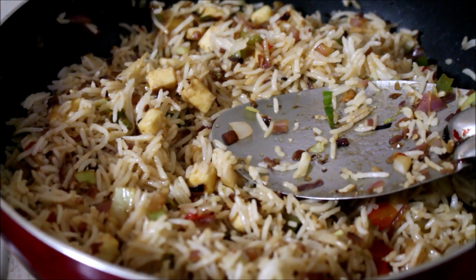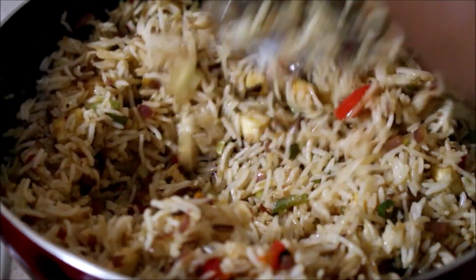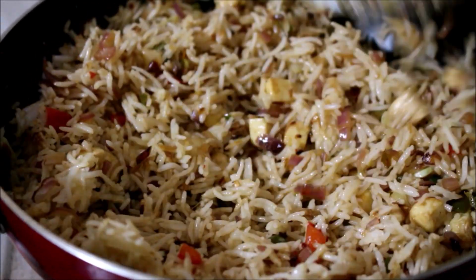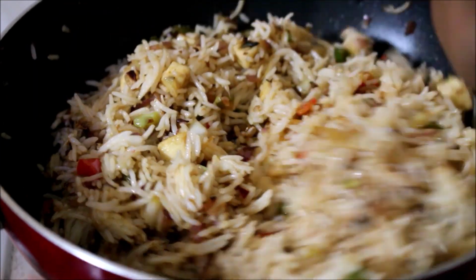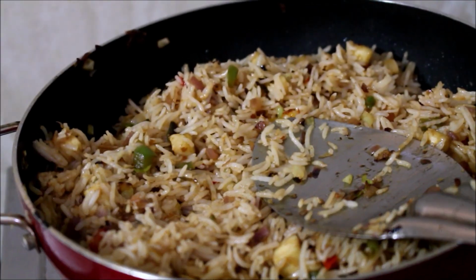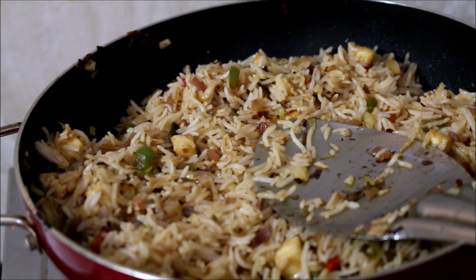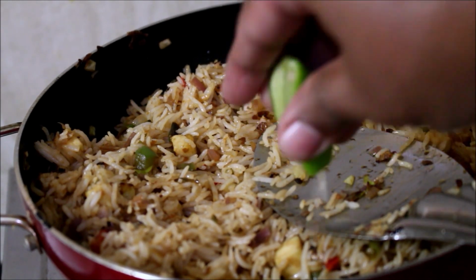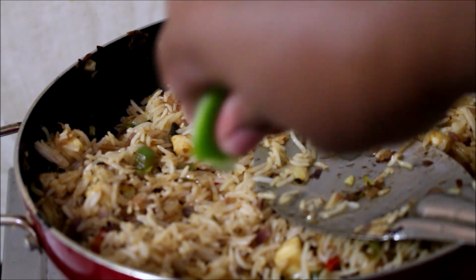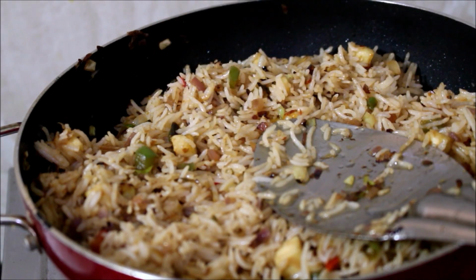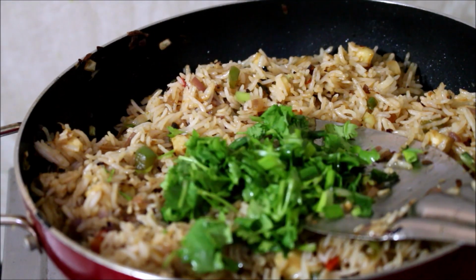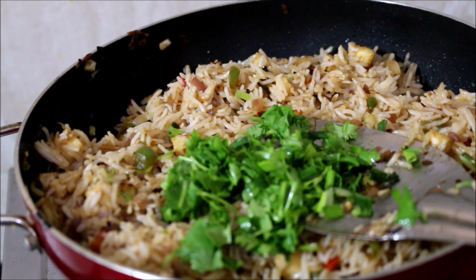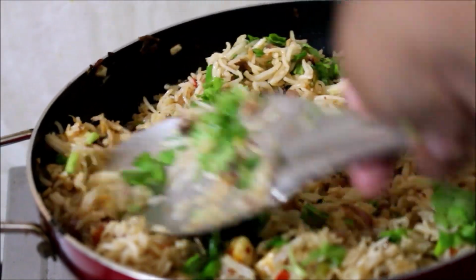Now I have been gently mixing this rice. It is heated all the way through. At this point I'll add lime juice and coriander. A typical Indian style fried rice will always have coriander and lime juice in it. Now I'll mix the rice and it's ready to serve.